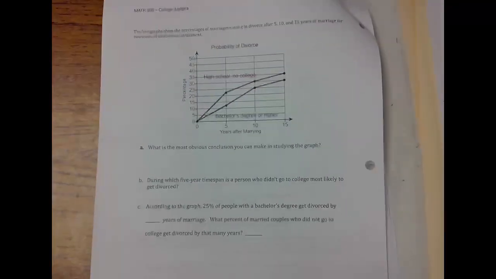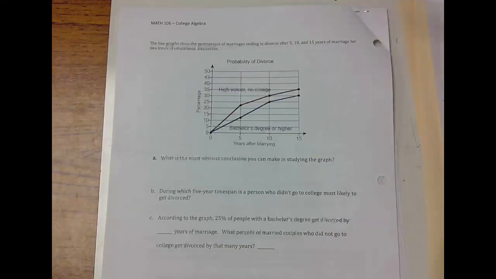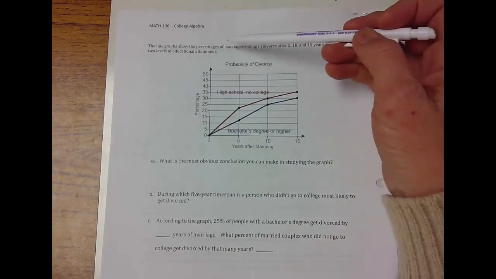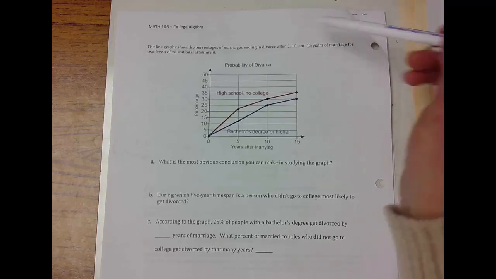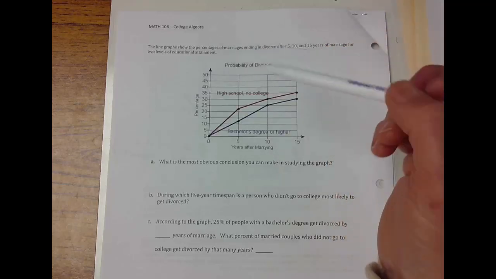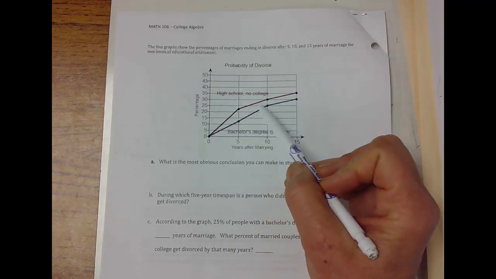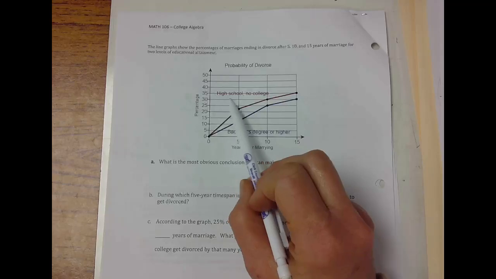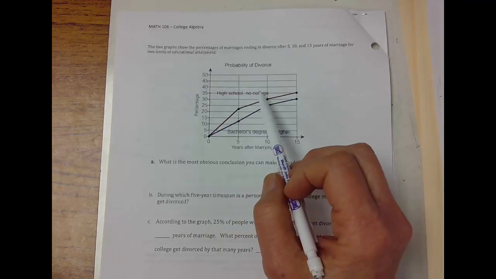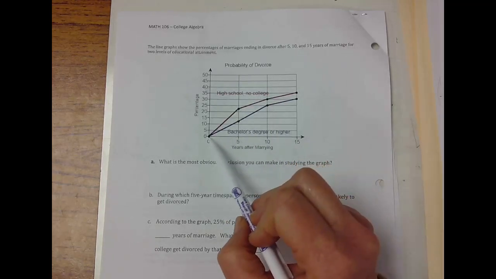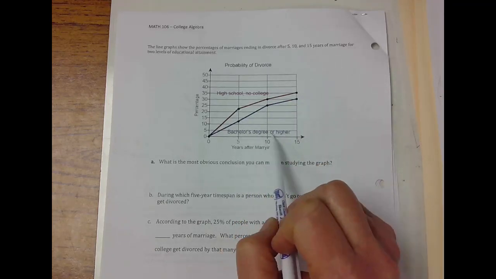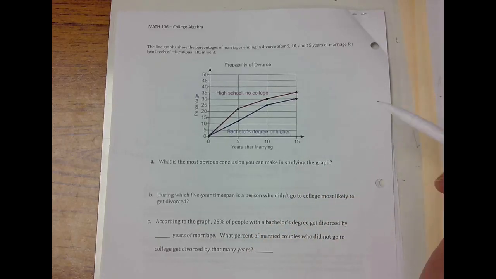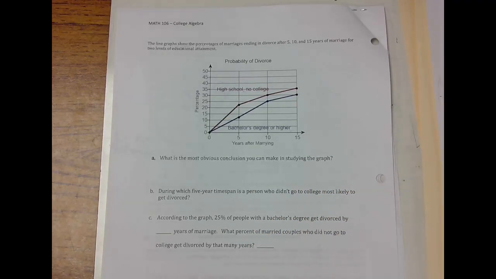So when I look at this, okay, I have 2 line graphs that are showing the percentages of marriages ending in divorce after 5, 10, and 15 years of marriage for the 2 levels of education in their placement. So if you look, the red line is going to be the high school, the amount of degree they have was just high school or no college. And then below, the blue line is going to represent someone who went to school and has a bachelor degree or higher. So in this one, tell me, what is your think? What is the obvious conclusion that you get from that graph?